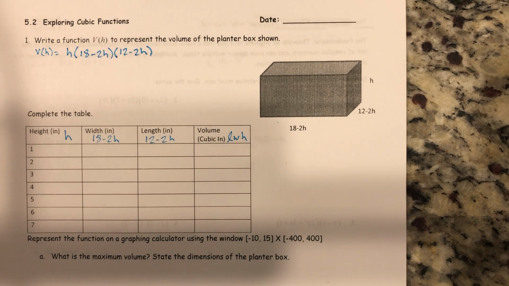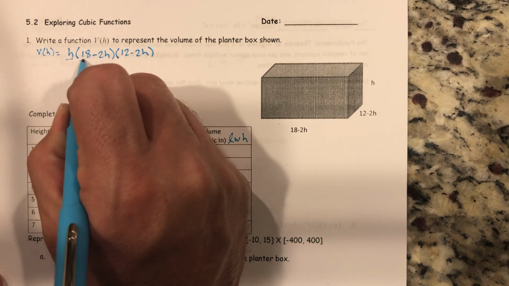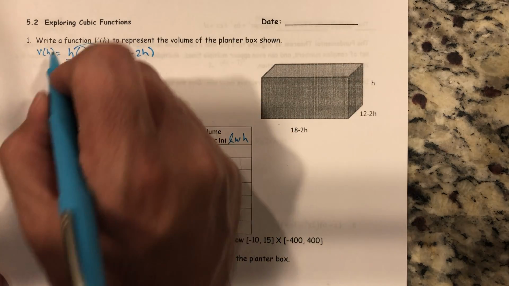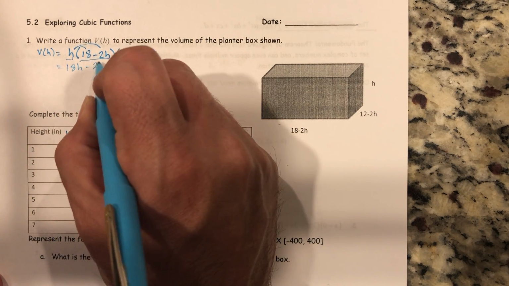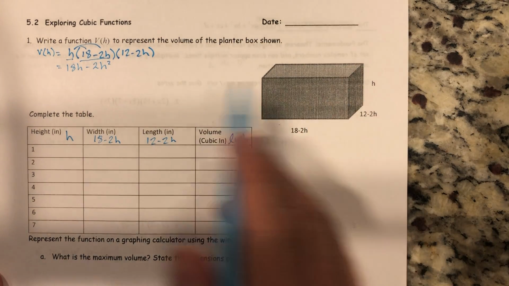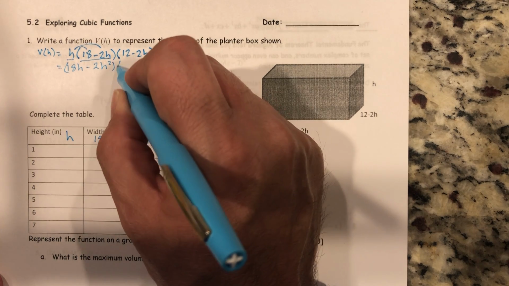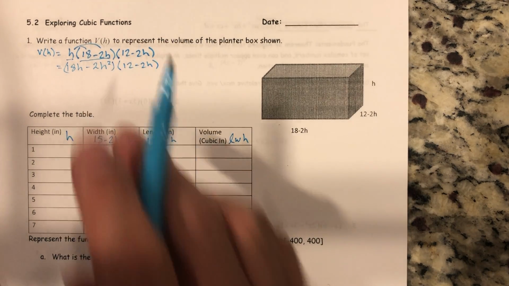Now I have three terms that I need to multiply. And so what I'm going to do is just take two of them at a time. So what I'm looking at is h and this term. And so I'm going to FOIL that out first, or distribute. And so that's going to give me 18h minus 2h squared. All right, and then all I'm gonna do is drop down this, and then I'll multiply all this out as well. I'll FOIL that out.